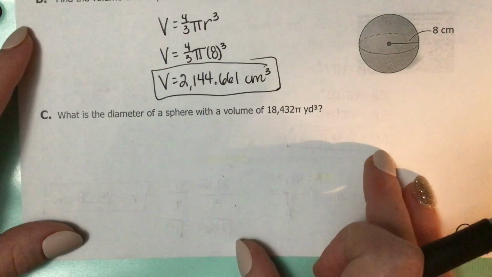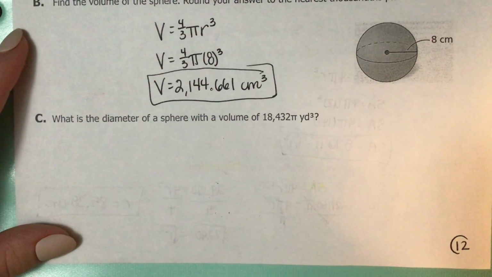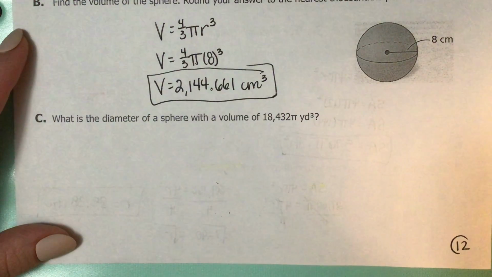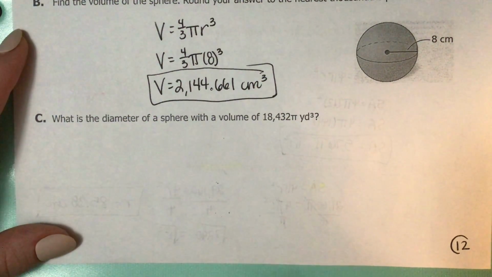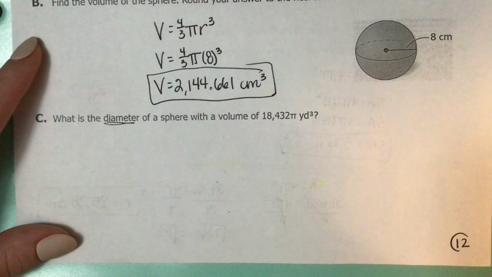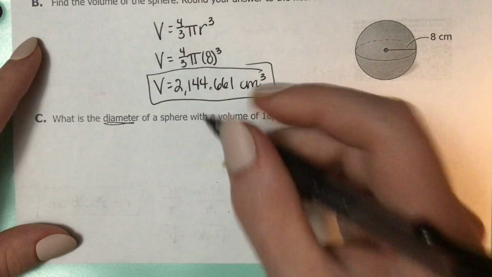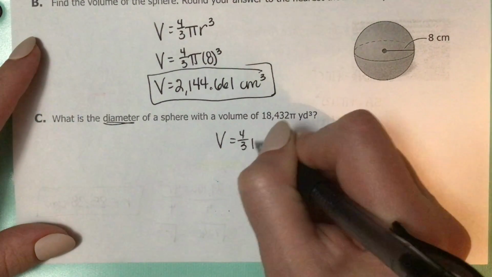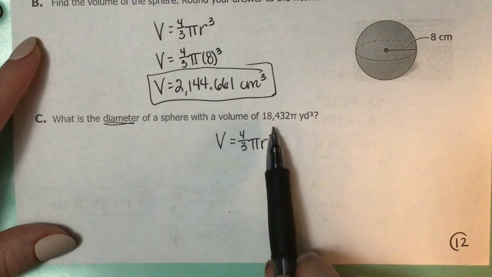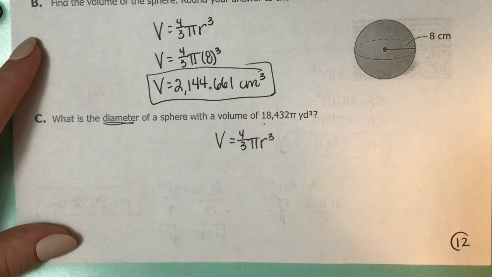All right, we have one more example. It says, what is the diameter of a sphere with a volume of 18,432 pi cubic yards. So we are calculating diameter this time. We are not calculating surface area, volume, but we were given volume. Volume, the formula is 4/3 pi r cubed. We were told the volume. So if we can figure out the radius, then we can figure out the diameter.